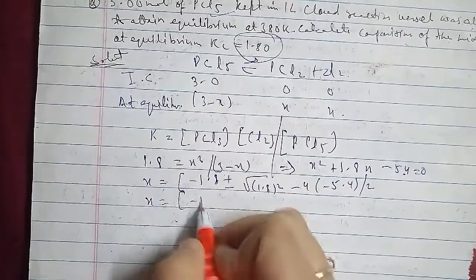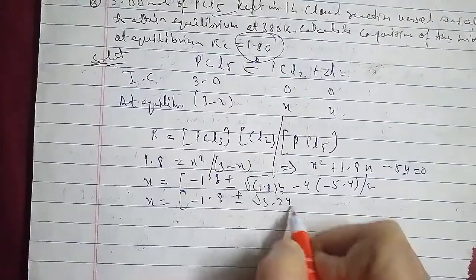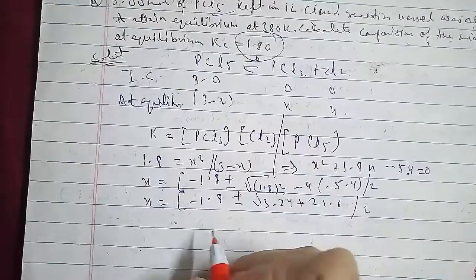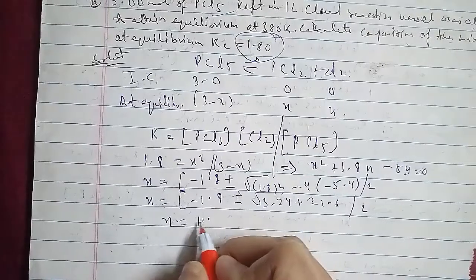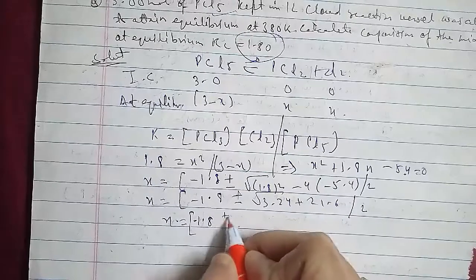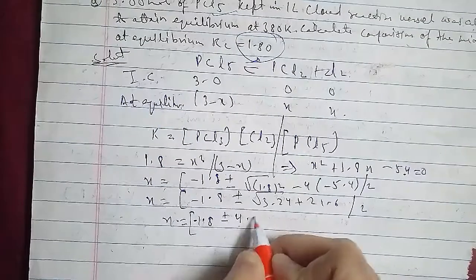Further solving this, x equals minus 1.8 plus minus 4.898 upon 2. Then x equals 1.8 plus 4.98 upon 2, and we find 1.59.